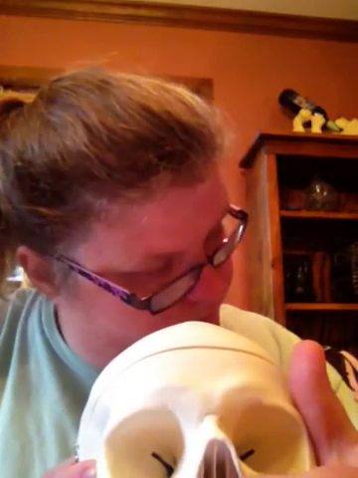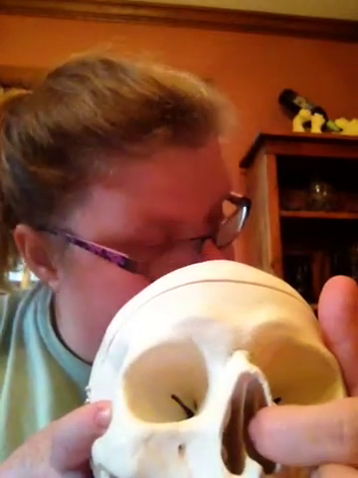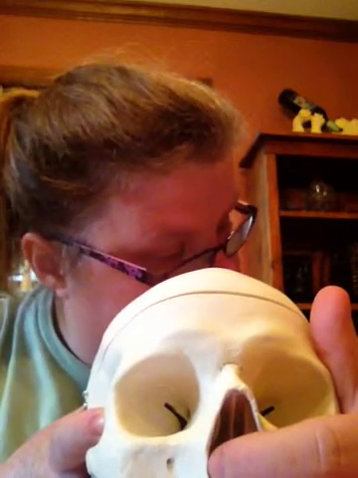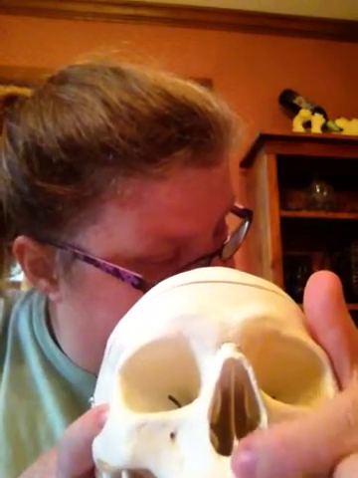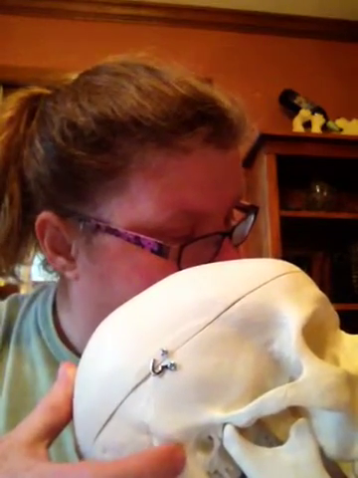Then you have the perpendicular plate of the ethmoid bone, which is going to be right here. Then you have your middle conch and your inferior conch. Then you have the anterior nasal spine, which is right here. The external auditory meatus, which is right here. The glabella, which is right here.